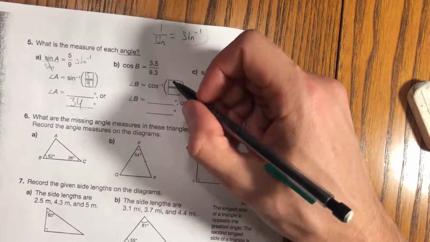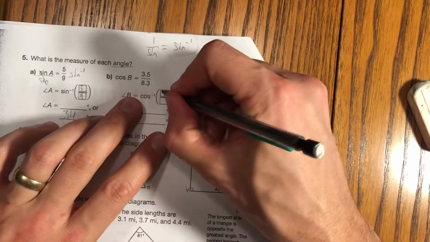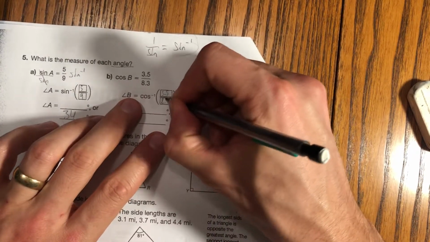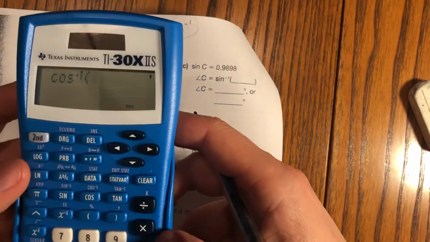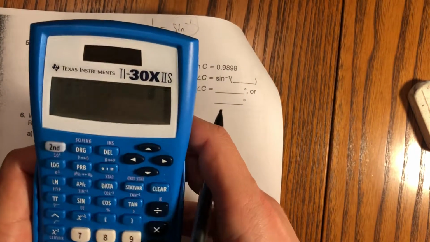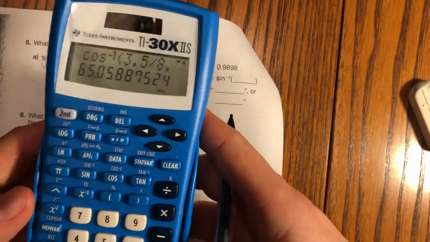Okay, let's go to the next one. 3.5 over 8.3. Second function cos inverse of 3.5 divided by 8.3, 65 degrees.